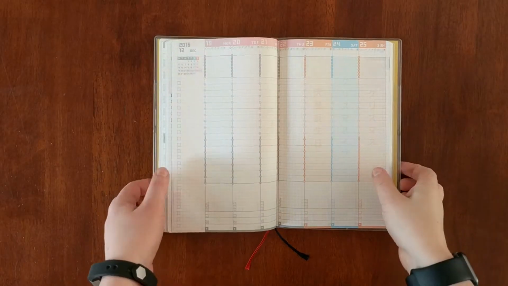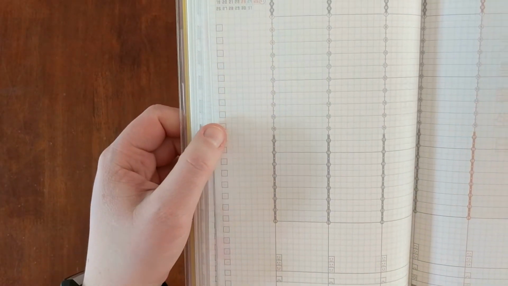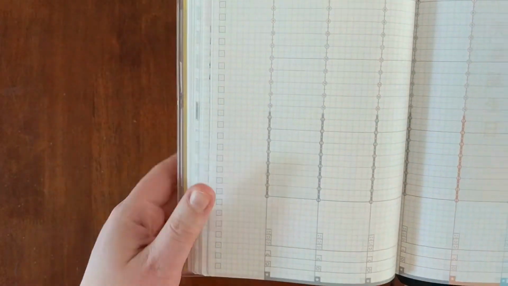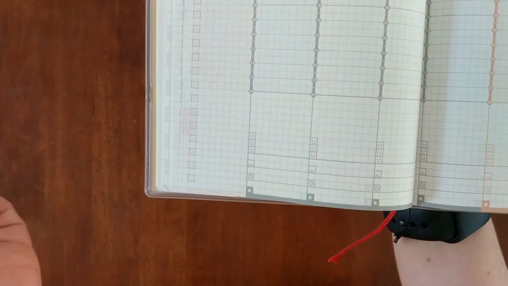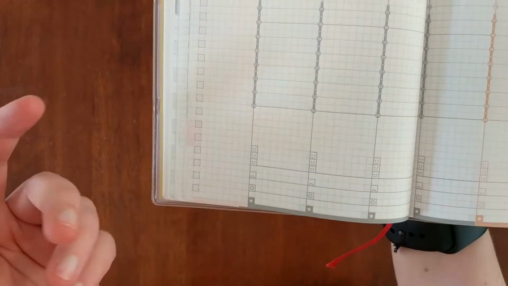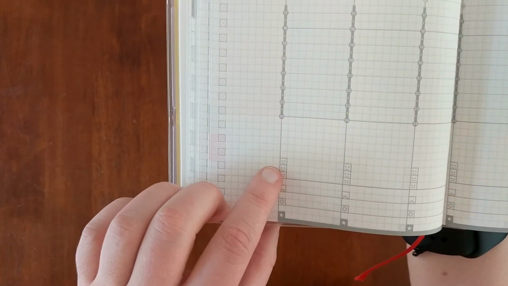So again, we've got some task boxes here, and they've got the same setup. They've got the little crosses in there and the darker box. And then down the bottom here, there's moods again. So I guess you have the option of doing your mood here per day or in the monthly view or both, I don't know. So again, you've got the happy, sad and neutral ones.